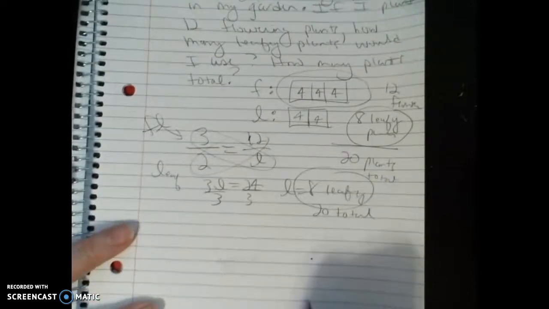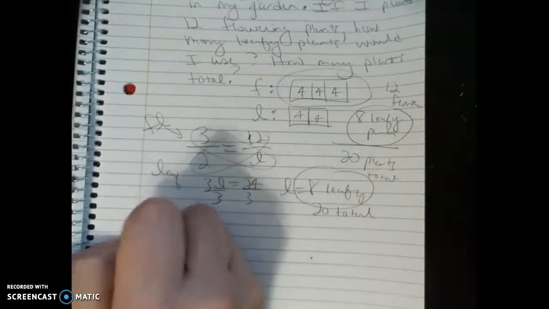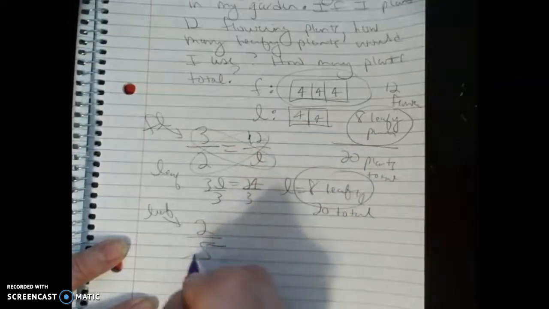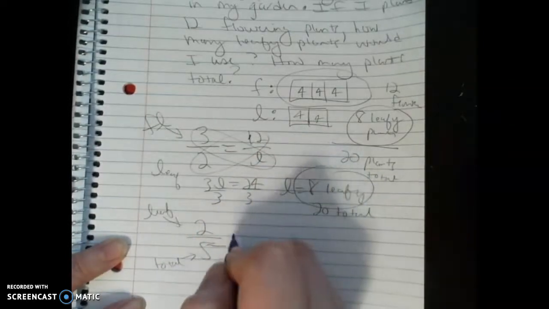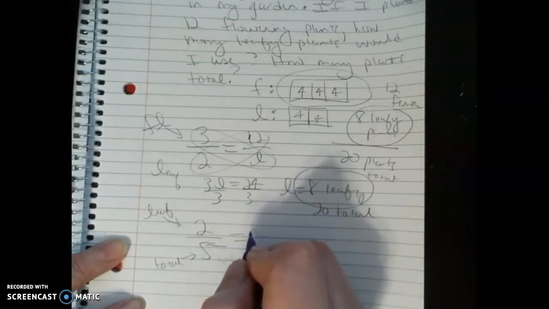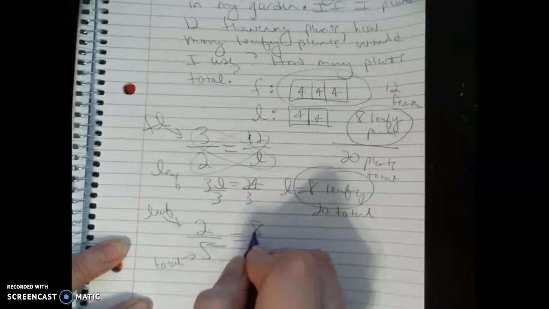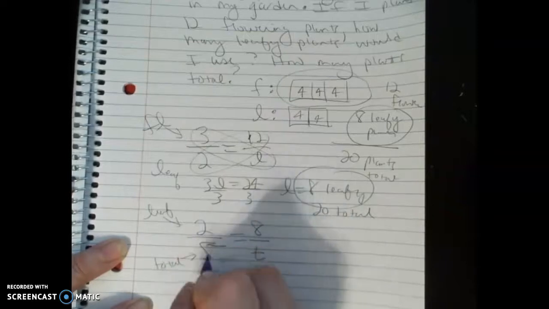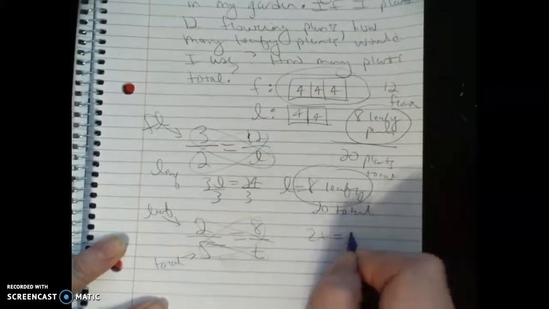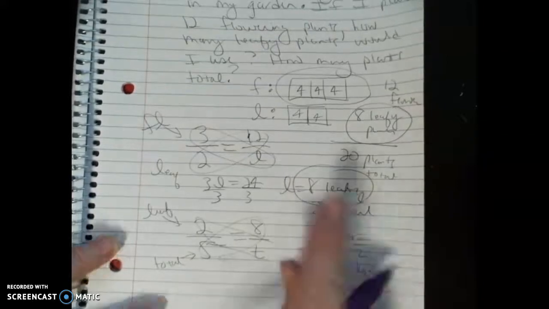The other thing is you could redo your proportion. So I could say there are 2 leafy out of 5 total, because if there's 2 parts to 3 parts, there's 5 total parts. And then I could do leafy to total, or I could do flowery 3 to 5, and then the 12 to total. And then again, if I cross multiply, I get 20 total plants, okay? Otherwise, you could just add.